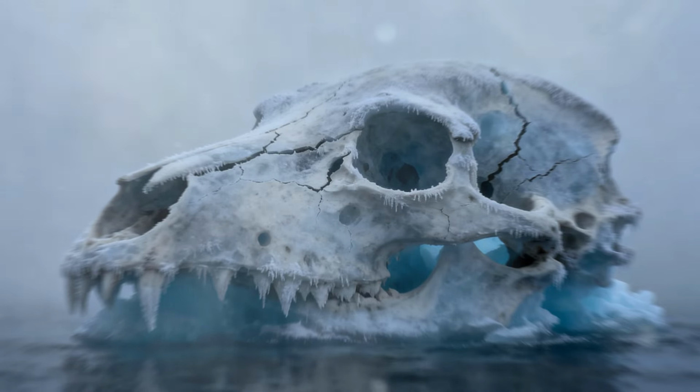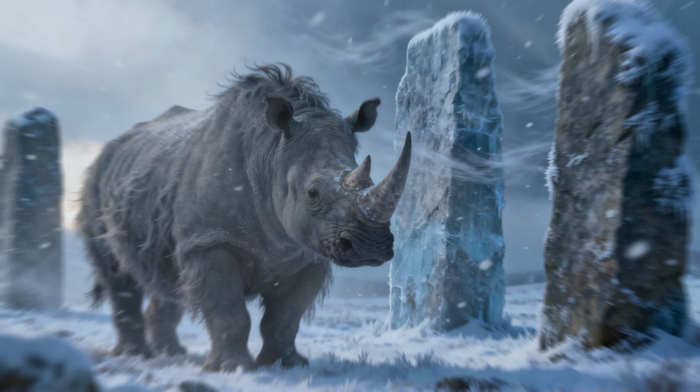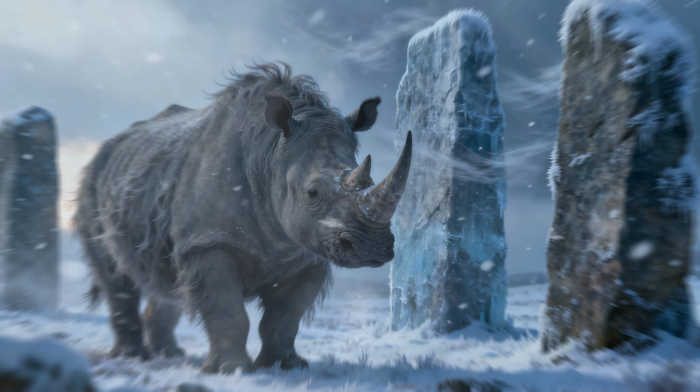Yet for all their power, the glaciers moved slowly. A few feet a day was all it took for their weight to change the face of a continent.